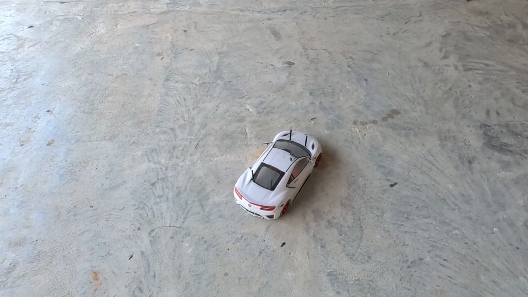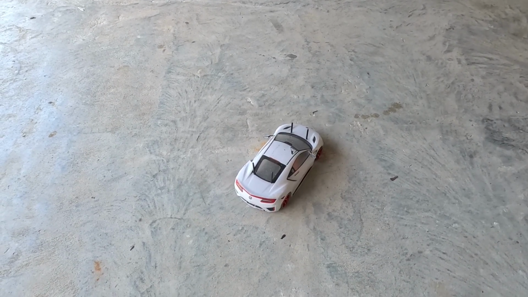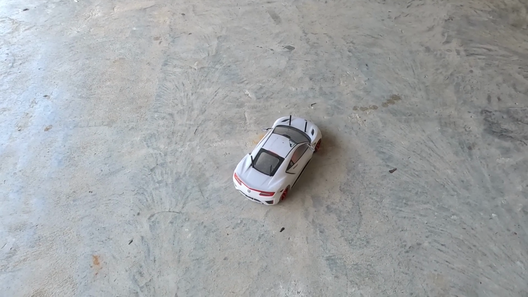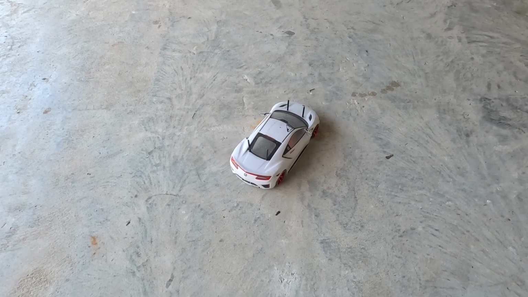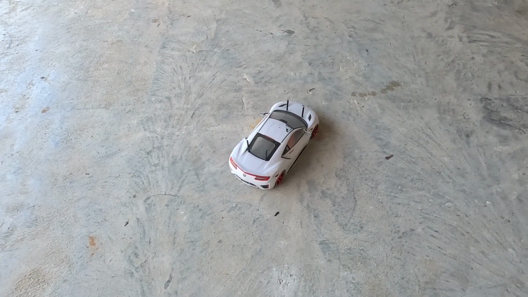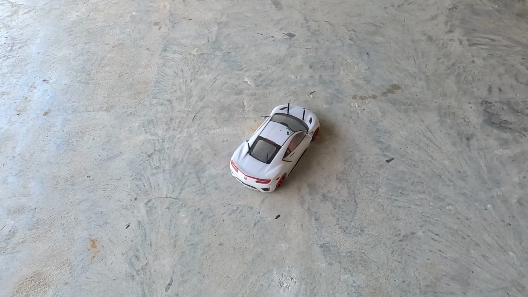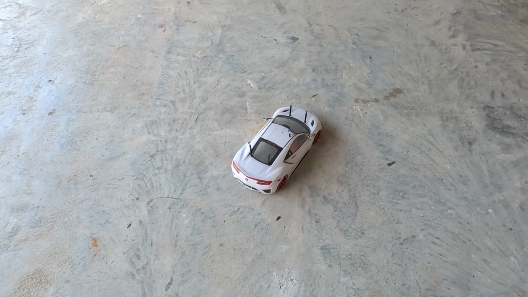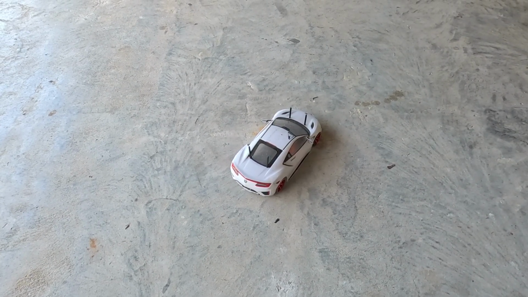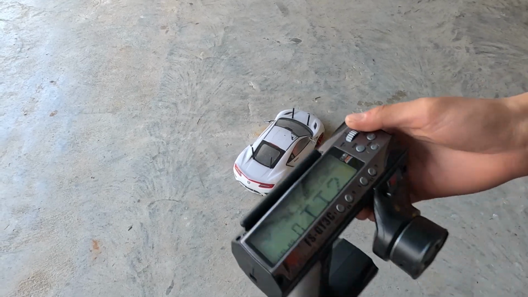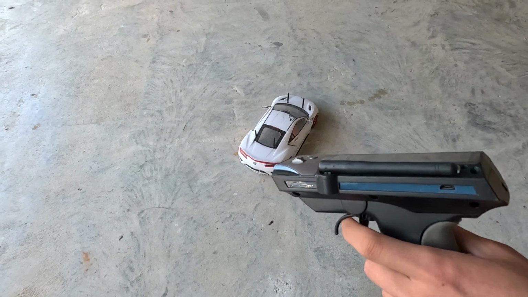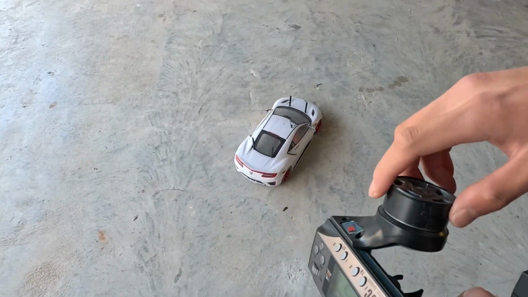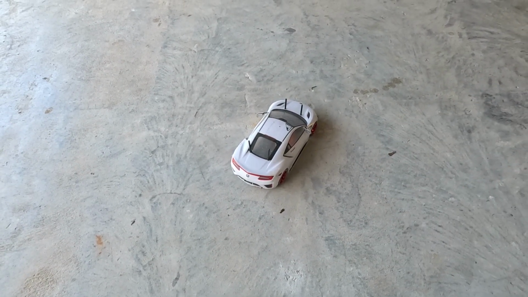Alright, so today we're going to be going through a quick tutorial on how to operate a drift car. Right now this is the TT-02, Tamiya TT-02 drift setup. It has a locked rear differential and it's all-wheel drive. I'm using a Flysky GT-3C right now. Basically how it works is you have throttle, brake, reverse, and then you have steer.